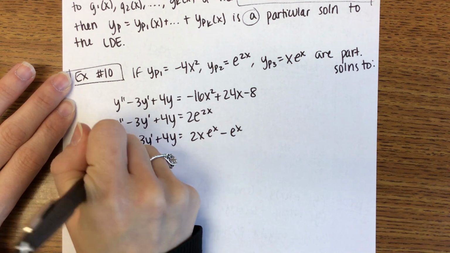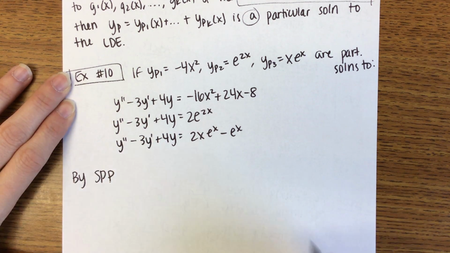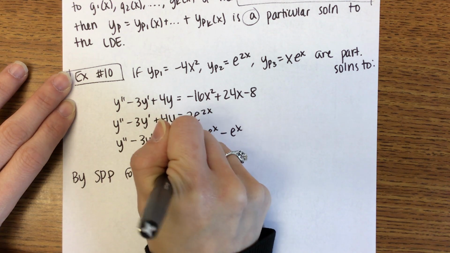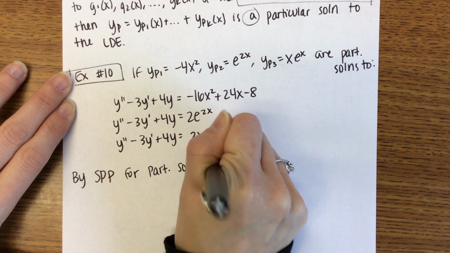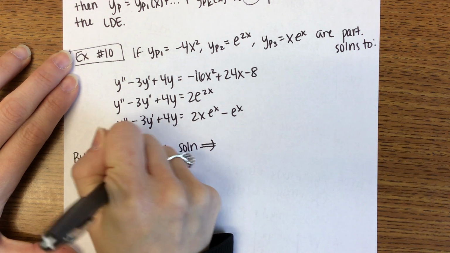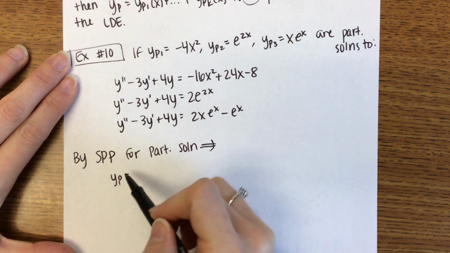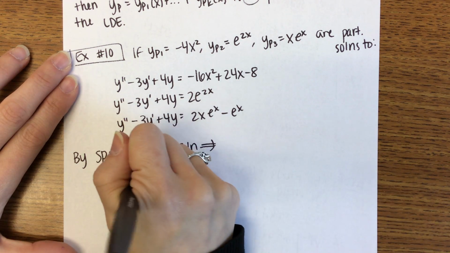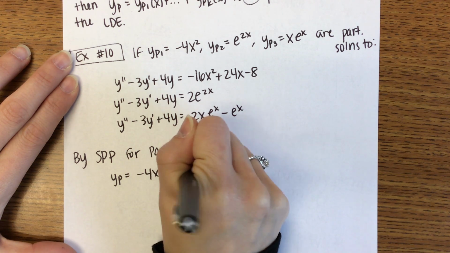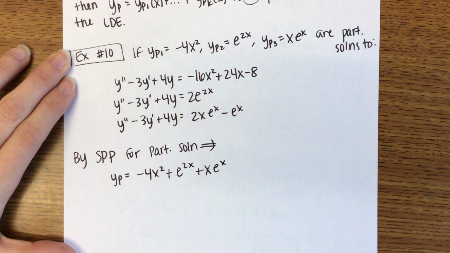Okay, so by the superposition principle for particular solutions, which is what we wrote above, if we add all these together, we get the particular solution negative 4x squared plus e to the 2x plus x e to the x.